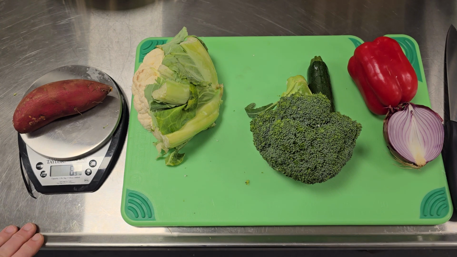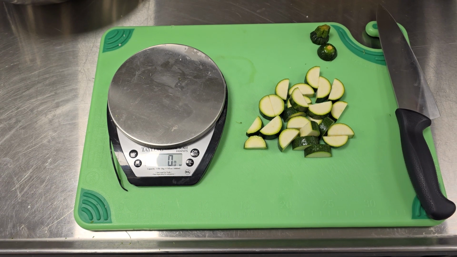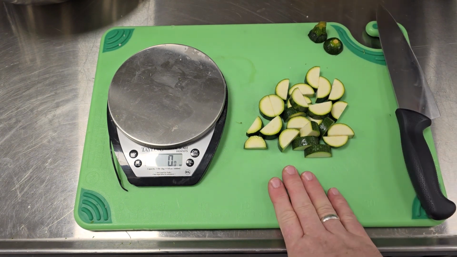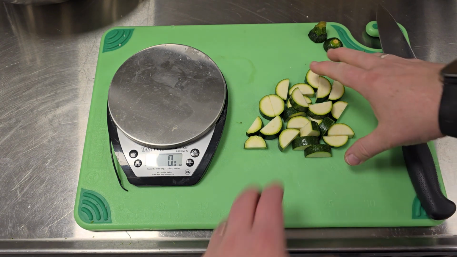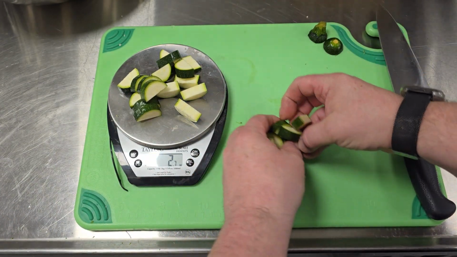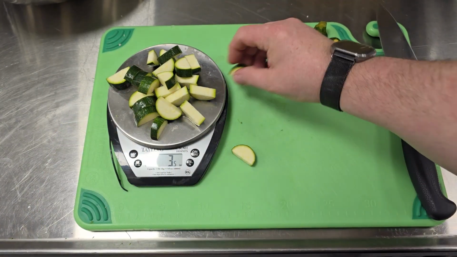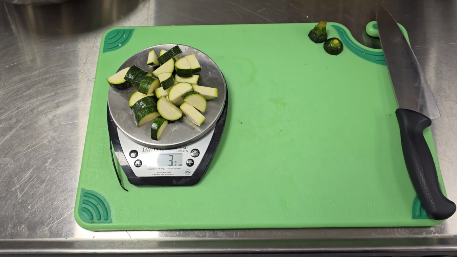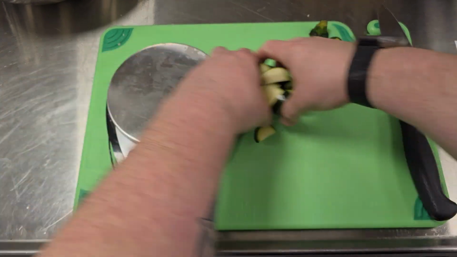Okay, I'm going to get some things cut up and show you their edible portion. Okay, so I got my zucchini cut up. I just took the ends off and I cut it into the half moons like the recipe wants. I'm going to go ahead and put those on the scale. Uh-oh. See, I just dropped a piece on the floor. So that piece we're not going to use, so I can't count it as part of my edible portion. So you probably can't read the scale too well, but it says 3.7 ounces. Move that off of there.